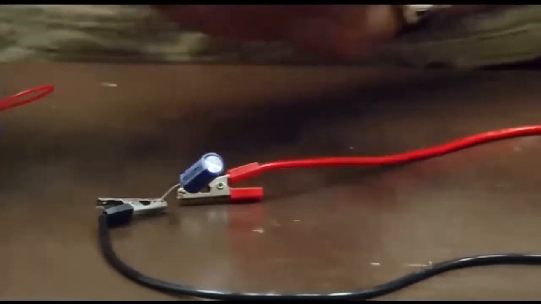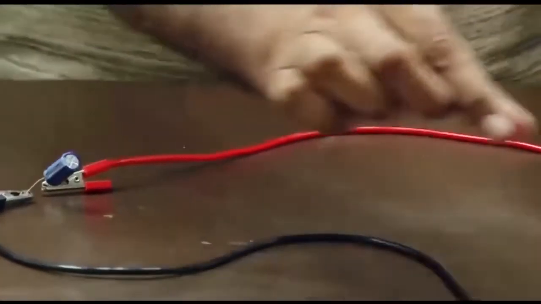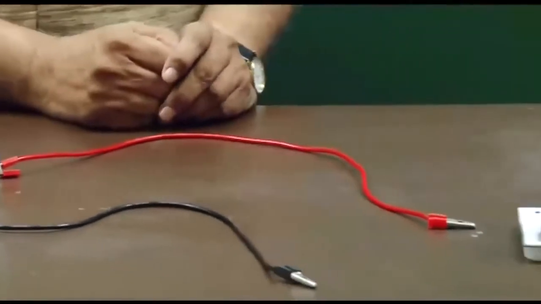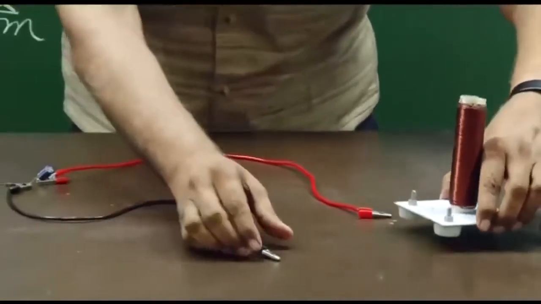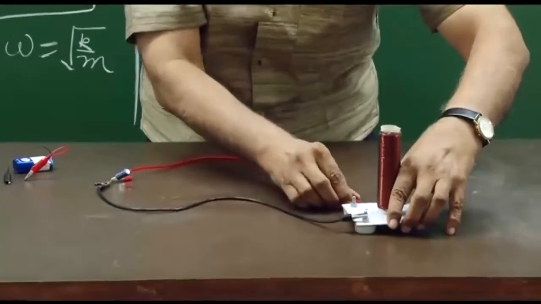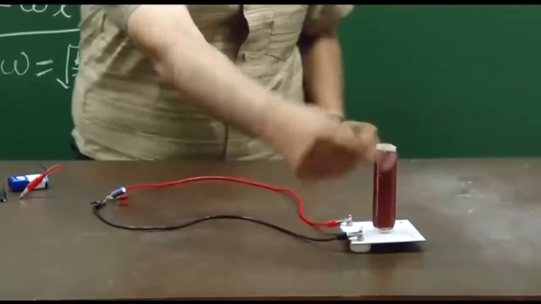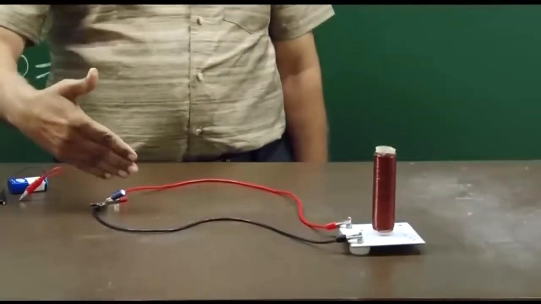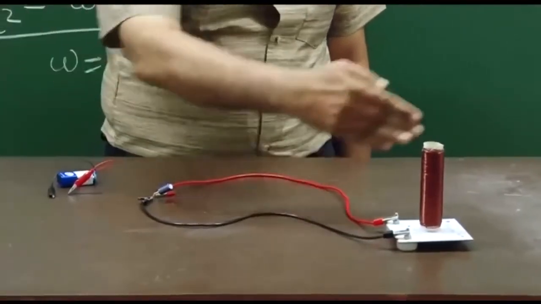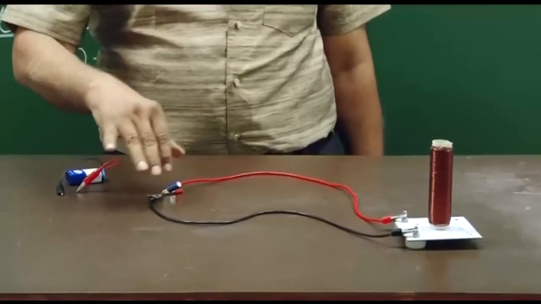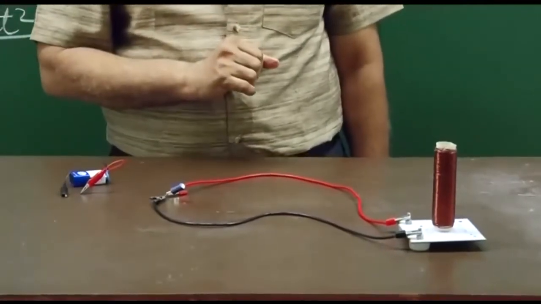Now, the capacitor is charged. Now, if I connect it to this solenoid, what will happen? When I connect this to the solenoid, the circuit is complete. You have positive and negative charges here. So, the charges will flow and finally it will be neutralized.